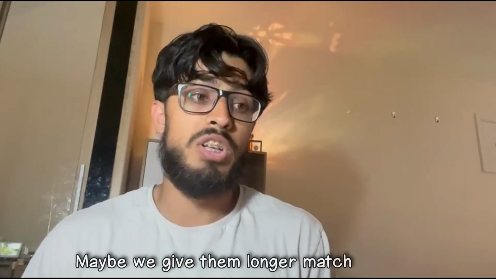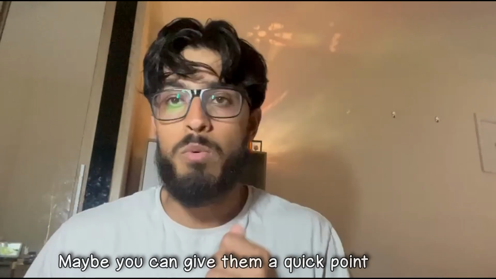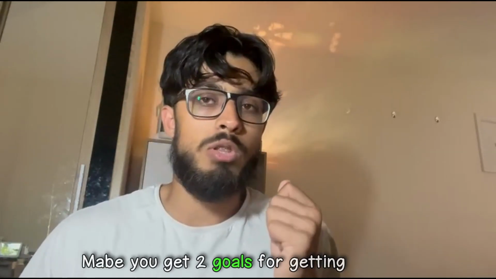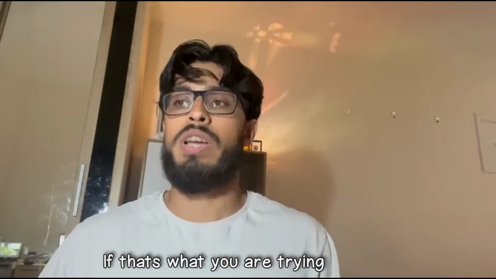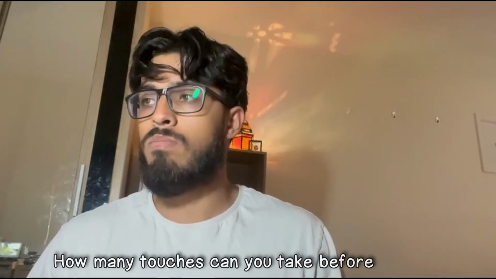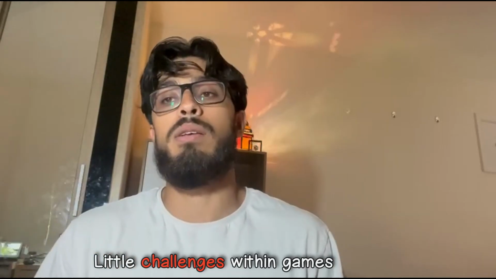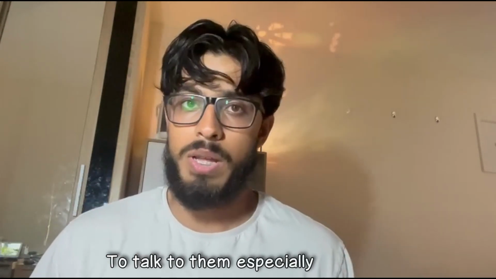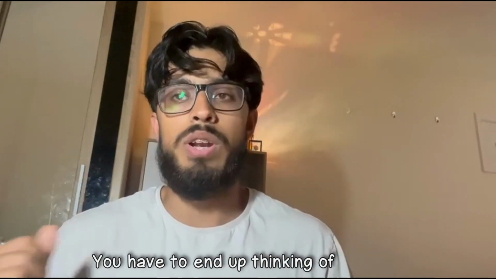Maybe we give them a longer match just for that instance, make sure they're happier. Maybe you can give them a quick point. Maybe give them a little challenge. How quickly can you get the ball back? Maybe you get 2 goals for getting the ball back in 5 seconds. The point is, if that's what you're trying to get across, maybe pressing quickly, how many tackles can you make in a minute? How many touches can you take before releasing? Whatever it is, little challenges within games can help them, especially when you don't have a block of time to talk to them, especially when the weather isn't good. So those little things on the spot you'll have to end up thinking of.